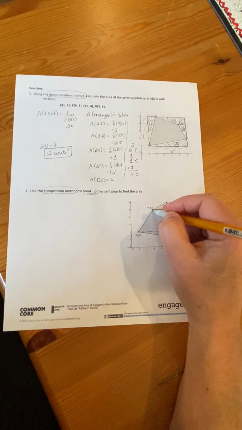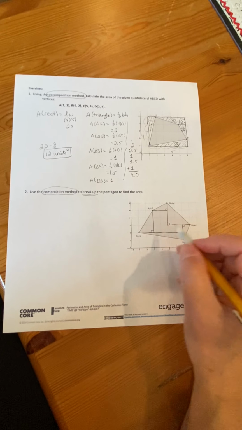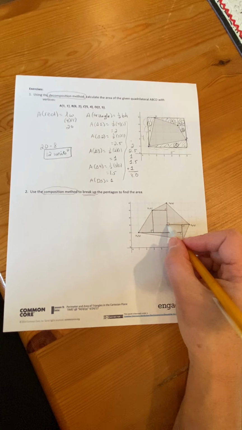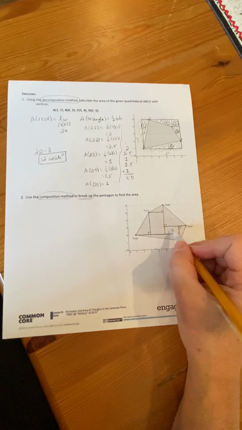Then I'm going to take this vertex and go straight down, because I know that would again be a right triangle. And then right in here, I've got two options. I can either just go straight across here or I can go straight down here. I think we're just going to go straight down. And I've got myself the two rectangles.